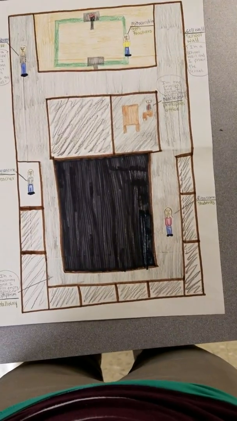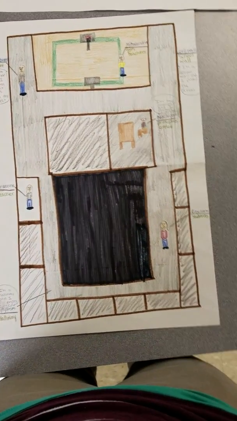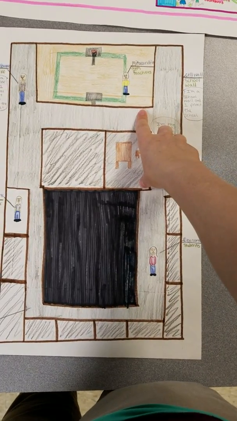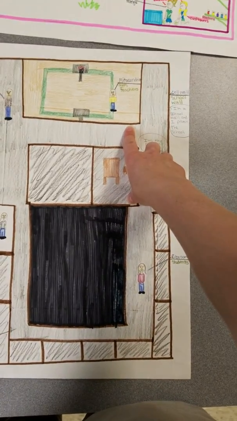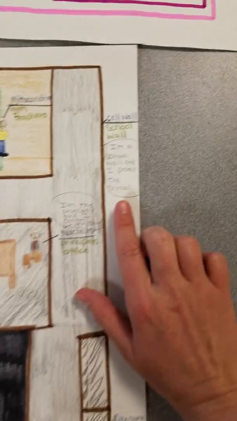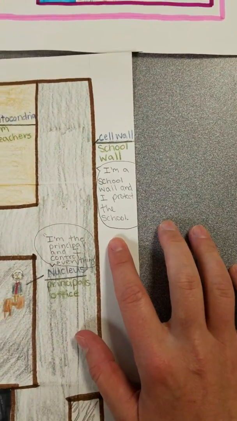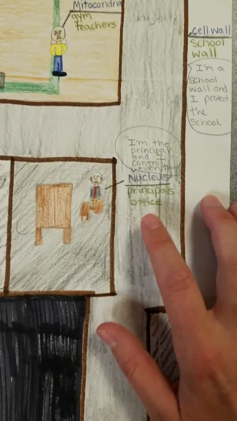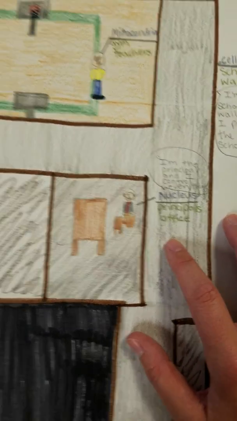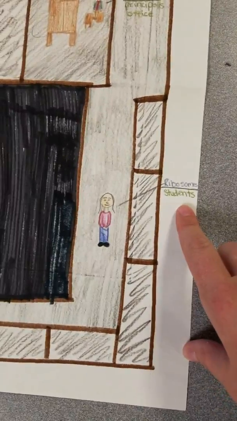We have another example here. It's another school example. They said that the mitochondria were gym teachers because that's where kids get all of their energy out. So that was fun. They said that the cell wall is like the school wall. It says, I am a school wall and I protect the school. They did the principal as the nucleus again. Ribosomes are students. They're little proteins that move all throughout the building.